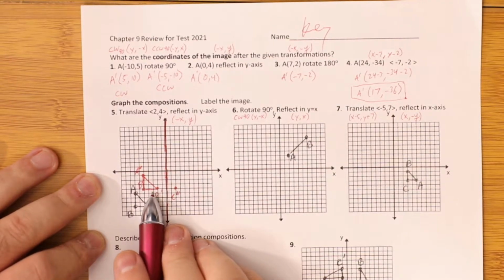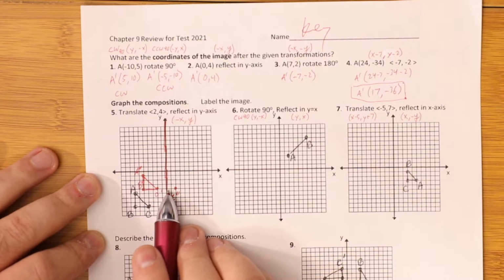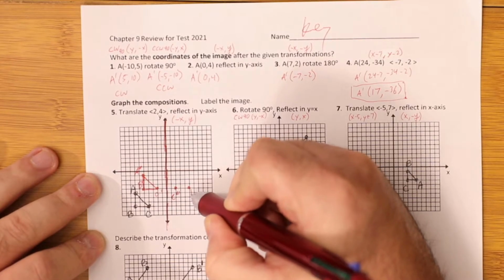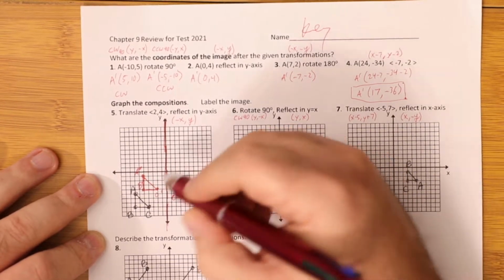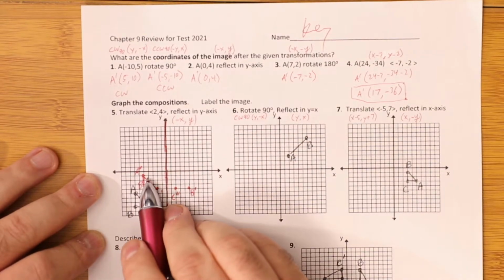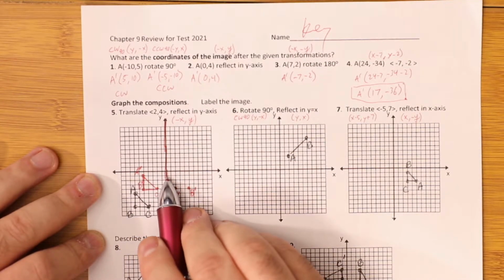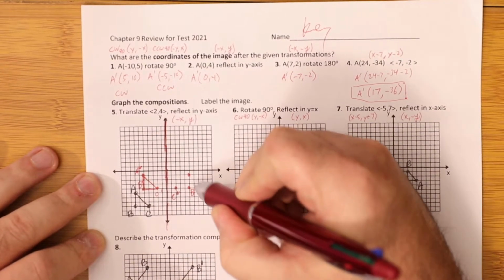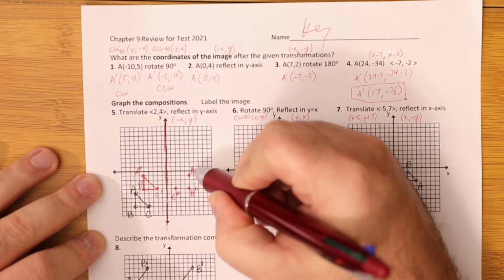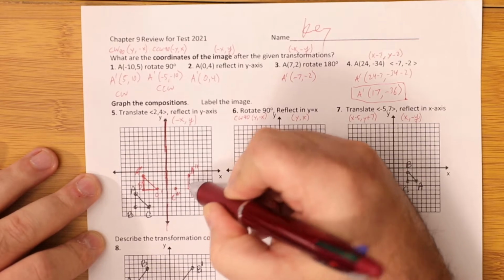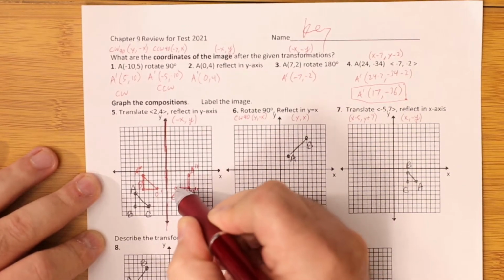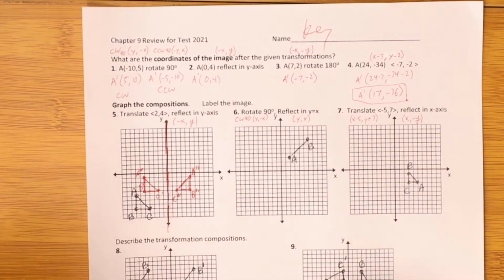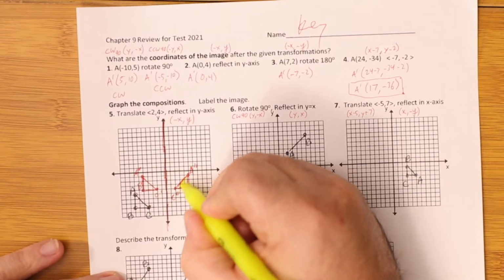And then for B, 1, 2, 3, 4, 5 spaces. There's B prime. And then for A prime, 1, 2, 3, 4, 5 spaces. And that would be A double prime. So that means your final answer would be this triangle right here.